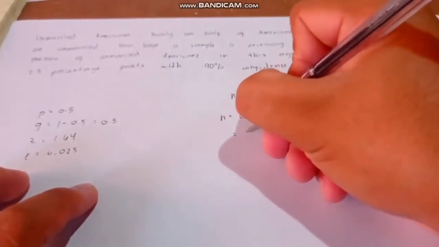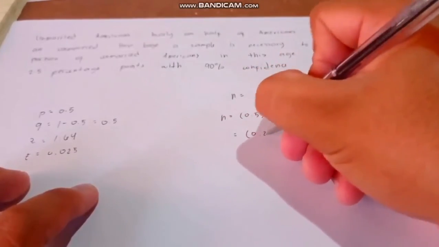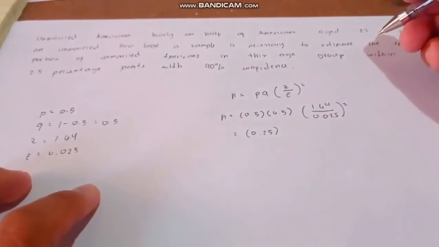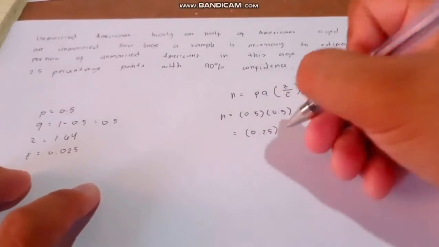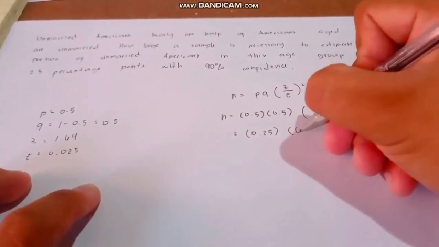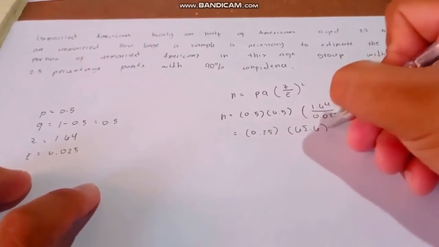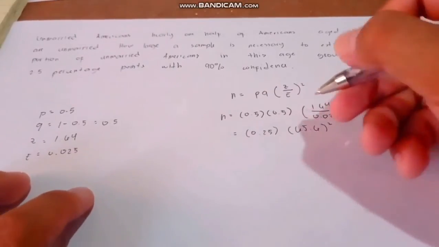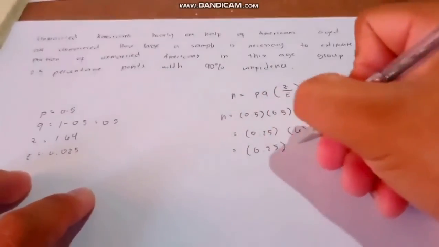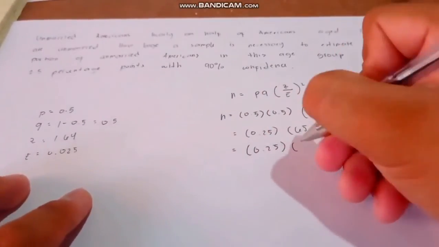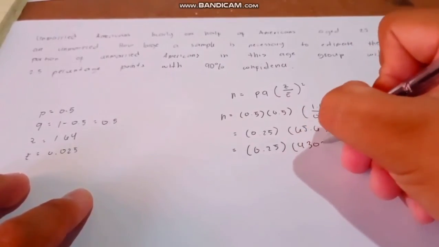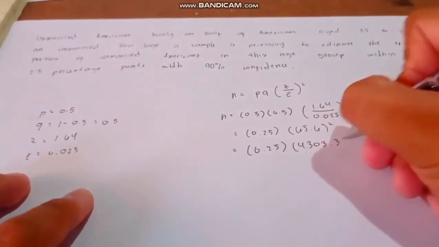This is equal to 0.25, then 1.64 over 0.025 is 65.6, squared. Then this should be equal to 0.25 multiplied by 4,303.36.